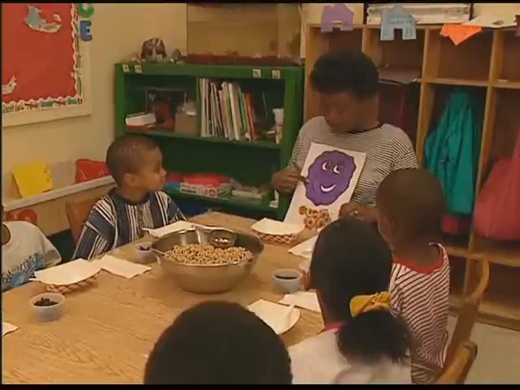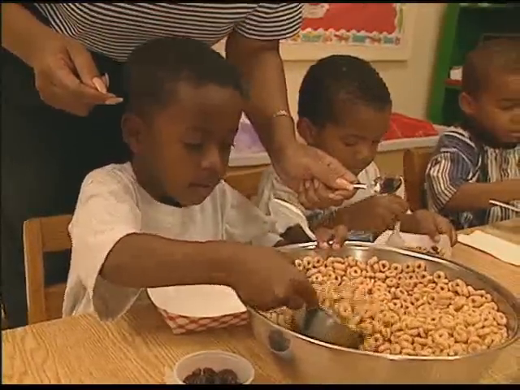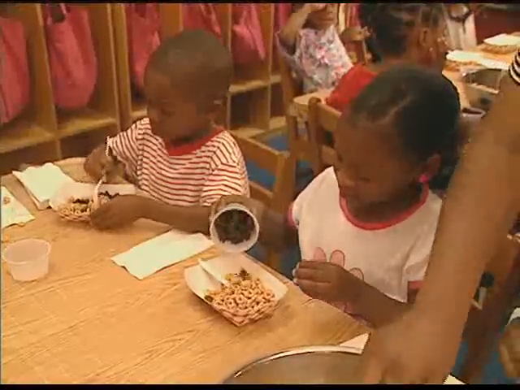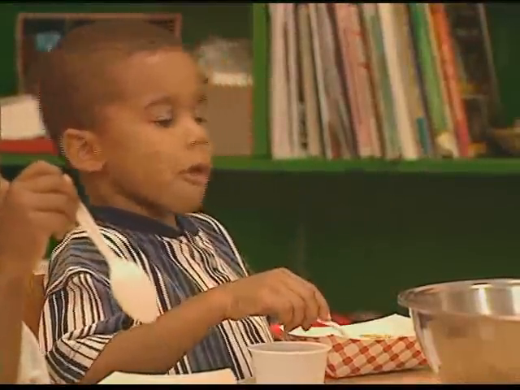Make snack time fun. Be creative with food presentation. Introduce new foods, and when appropriate, let children help with preparation. The lesson materials include tips and helpful information about planning snacks for children.